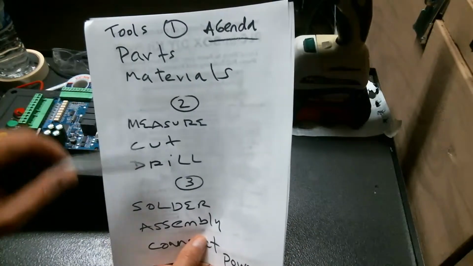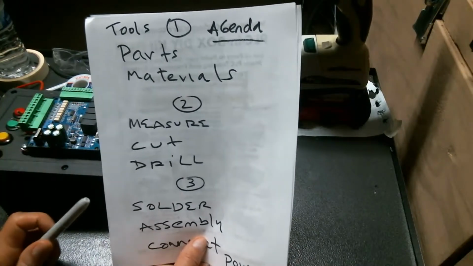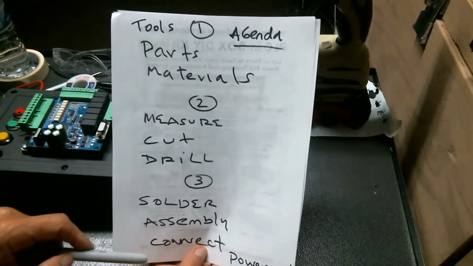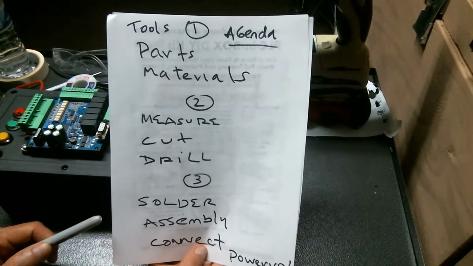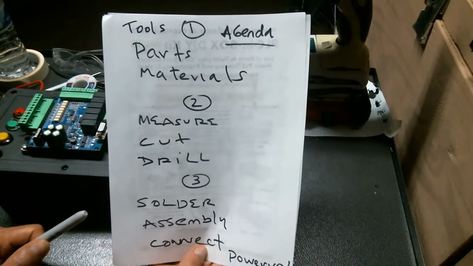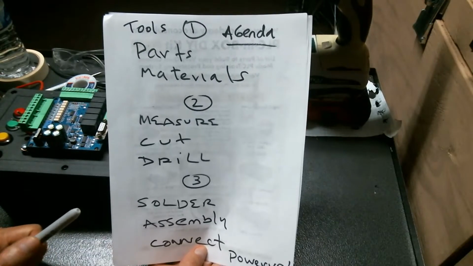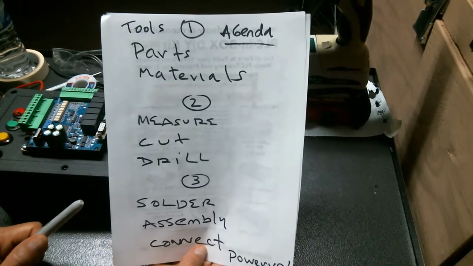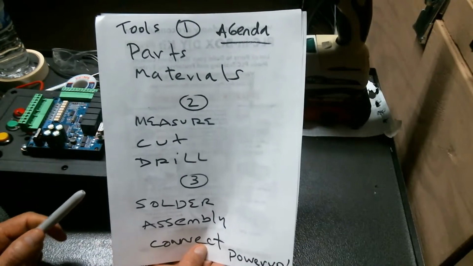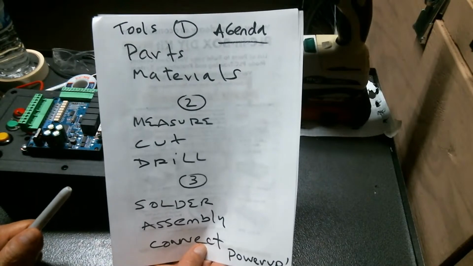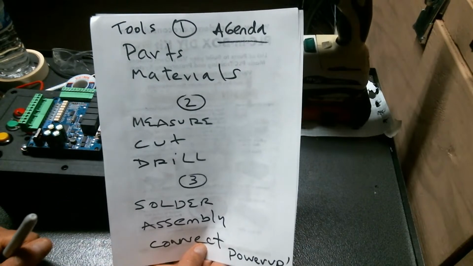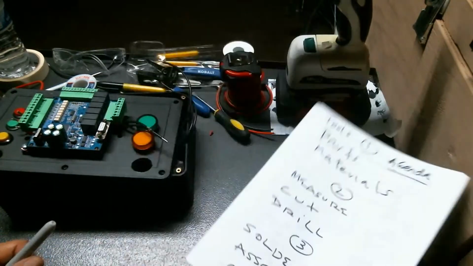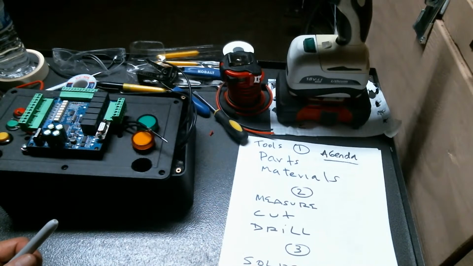Then we're going to do some measurement, cutting, and drilling, solder, assemble, connect, and then power up the system.